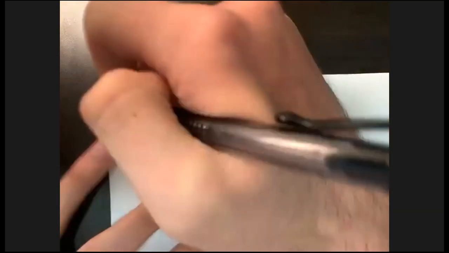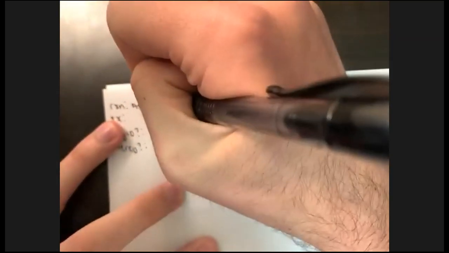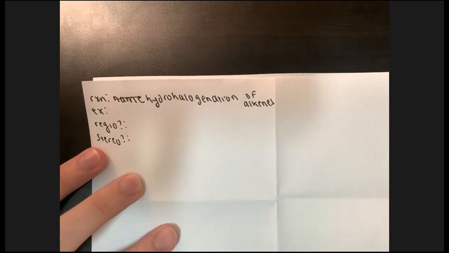Okay, so we're gonna start with chapter 6. You guys know the first reaction is going to be hydrohalogenation. Don't write the name, but maybe write hydrohalogenation, and maybe I'll say of alkenes, because we know we have an alkyne version.